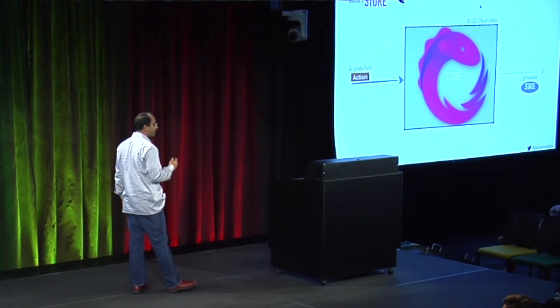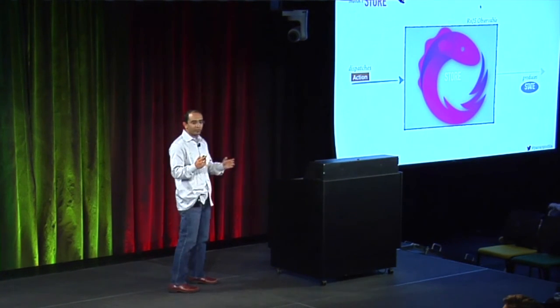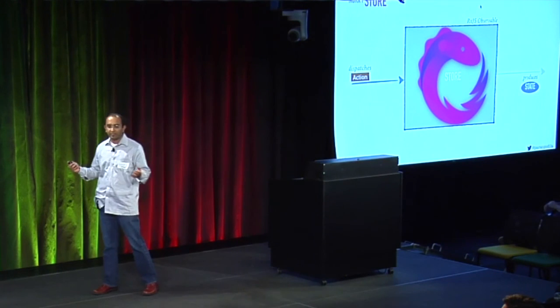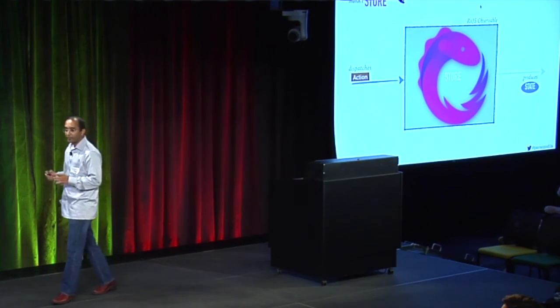So the store itself effectively becomes an observable now, because everyone is observing the store, right? The UI is simply an observer of the store. When the store notifies, the UI is going to render itself. So it's a pure observer.